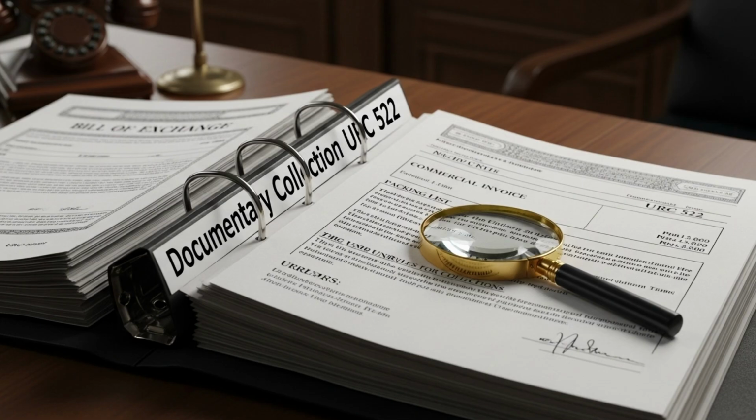Documentary collection. If both want less cost than an LC, Meera suggests a documentary collection. Here Ramesh gives shipping documents to his bank, which passes them to Carlos's bank. Carlos can only collect the documents, and thus the goods, if he pays or accepts a bill for later payment. It's cheaper than an LC but riskier for exporters.